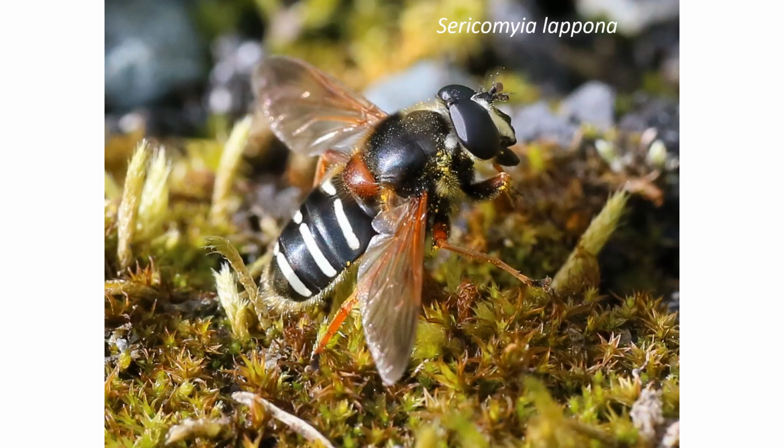Starting off with a rather striking looking hoverfly, a wasp mimic, I guess you could call it, Sericomyia lappona. This is not a common hoverfly at all, even in boggy areas. I've rarely come across it, but it is generally widespread in northern and western UK and a few boggy heaths in the south of England.